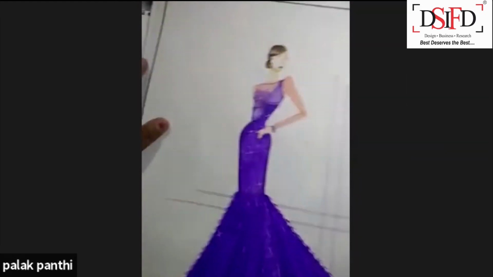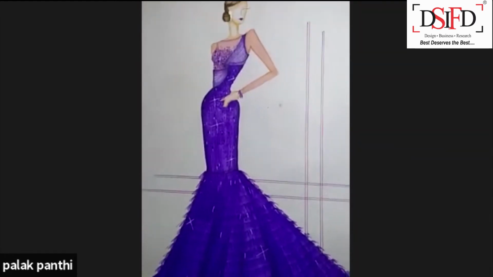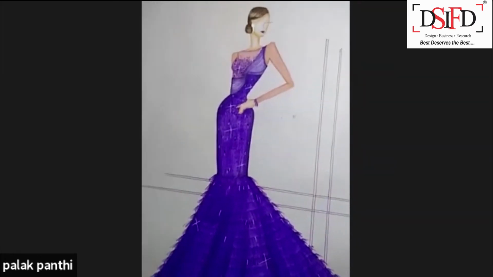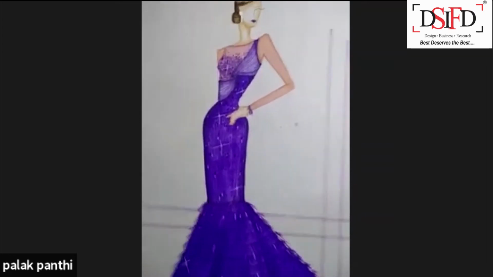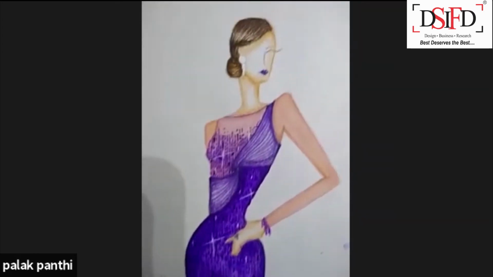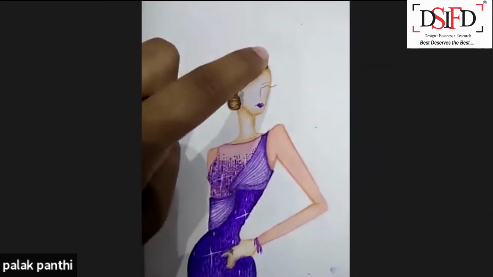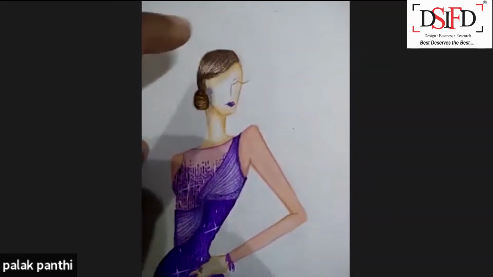Then this is another thing. This is a gown which I made like for a red carpet theme. Here again, what you can see is, see the hairstyle also. What I did is, hairstyling also I'll teach you.